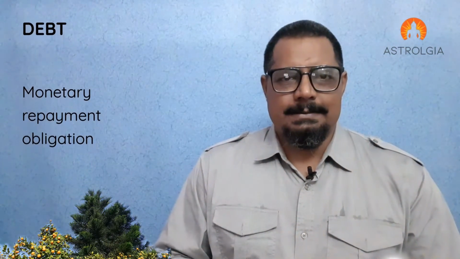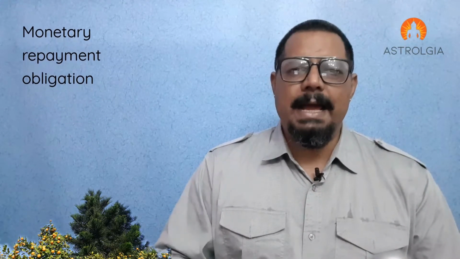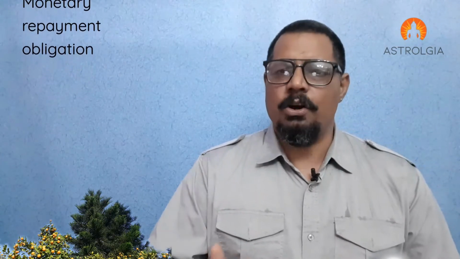Debt. What is a debt? In general parlance, it is the money that has been borrowed from someone. It can be a bank or some financial institution or a person that we know or we don't know. And the money that has to be repaid. There are certain terms on which the money is given to us by the bank or the financial institution or anybody. So this is a debt that must be repaid.